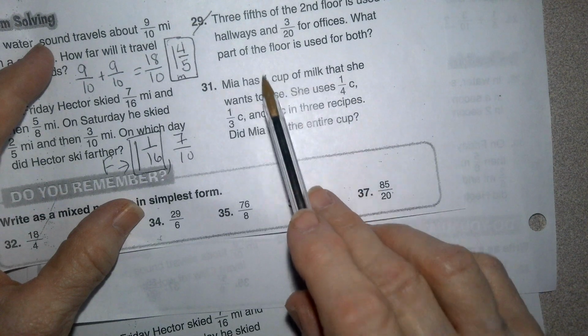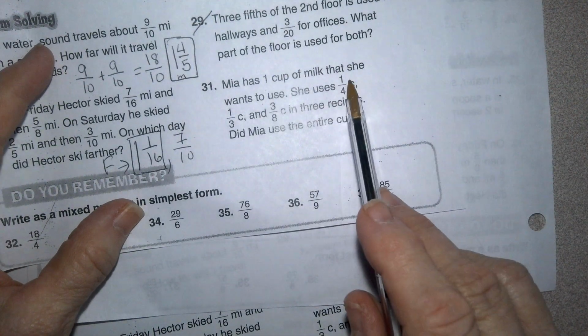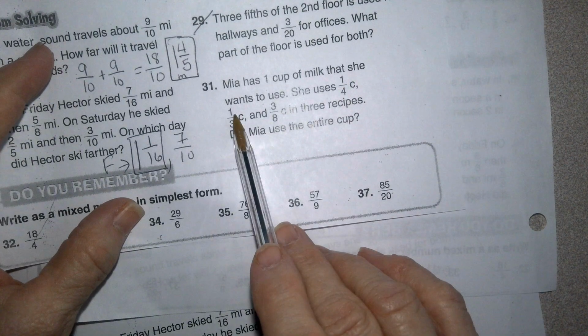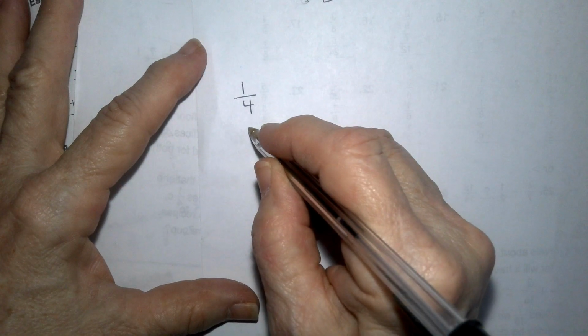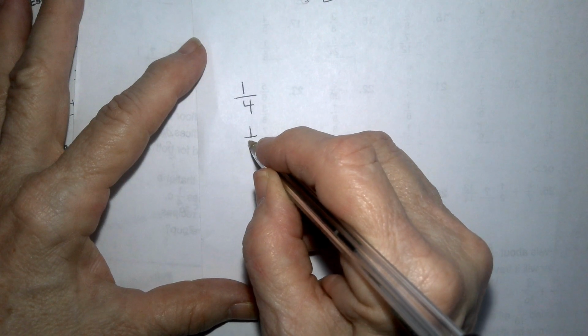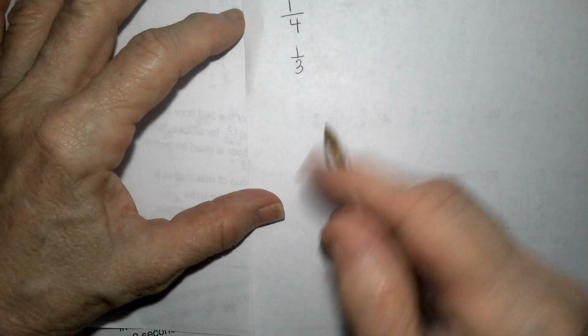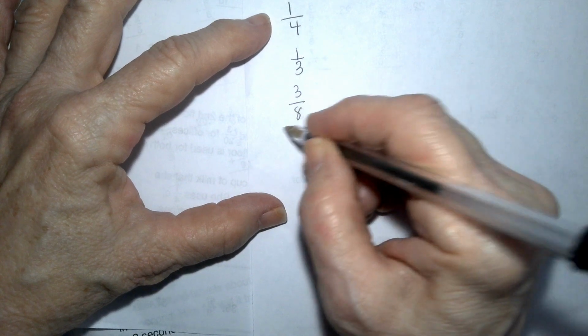By adding. I'm not adding the 1, that's what she started with. So this comes from that 1 cup. So I'm going to add 1/4, 1/3, and 3/8. What does this C mean? It means cup. 1/4 of a cup, 1/3, and 3/8 of a cup.